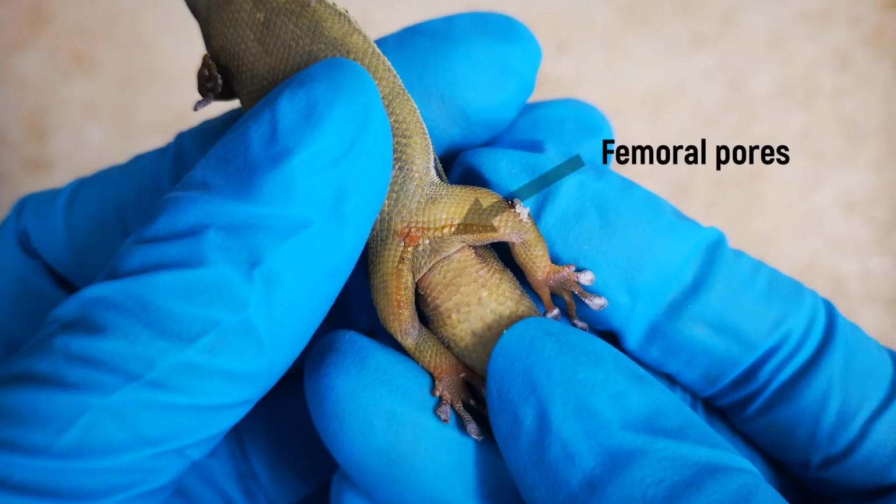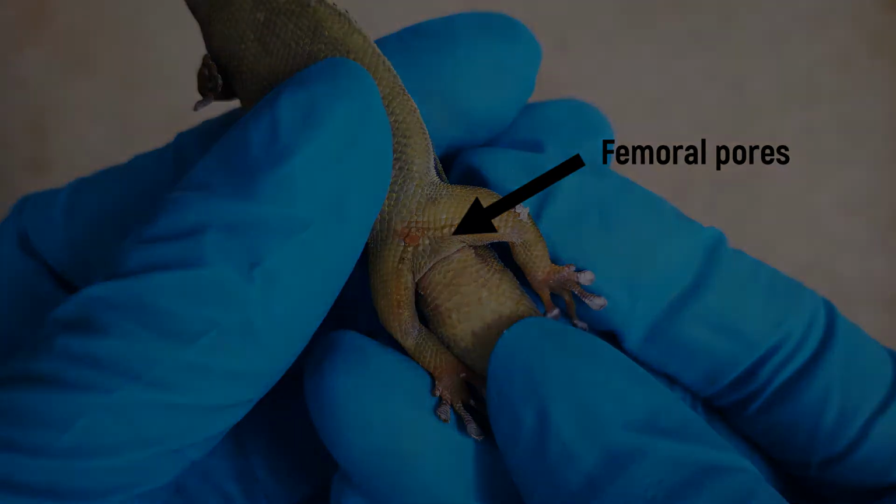Males of many squamate species have femoral pores on the thigh. These secrete a waxy substance that emits pheromones and is involved in communication, especially between the sexes.